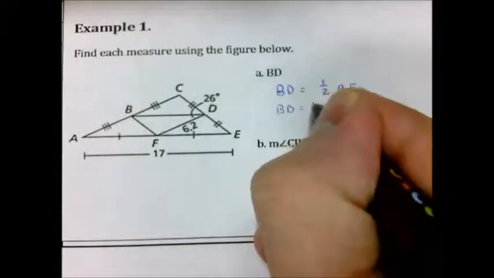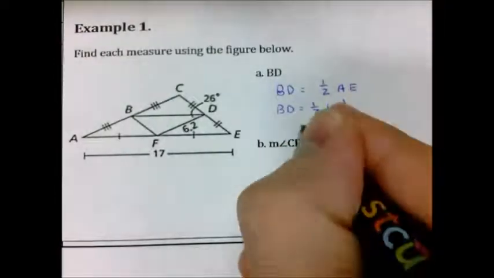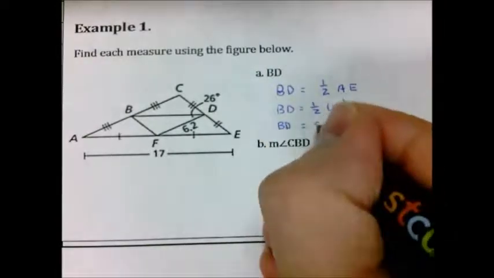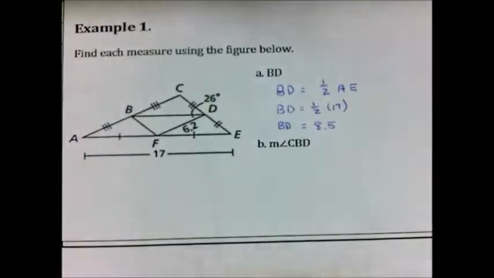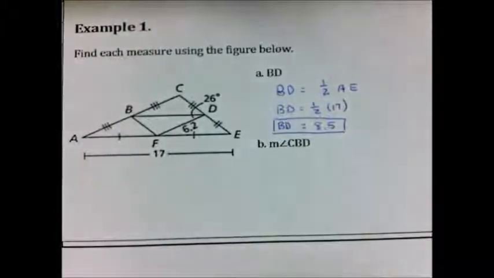So all we have to do then is plug in some numbers here. BD is equal to 1/2 times AE, which is 17. And if we solve that, 1/2 times 17 is 8.5. That means the length of BD has to be 8.5 units, or whatever that actual measurement would be.